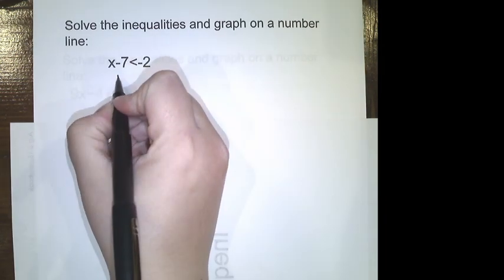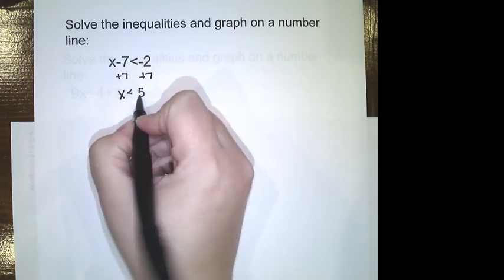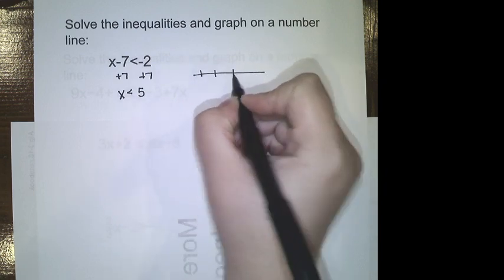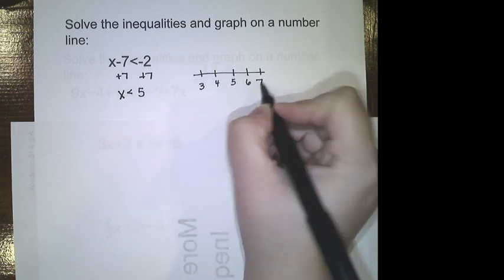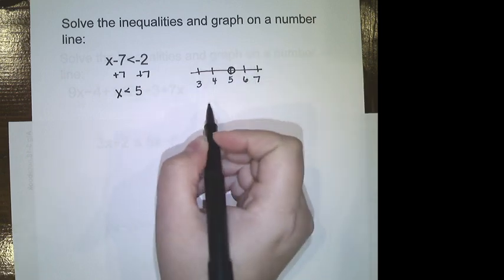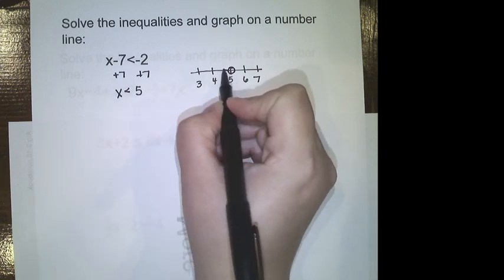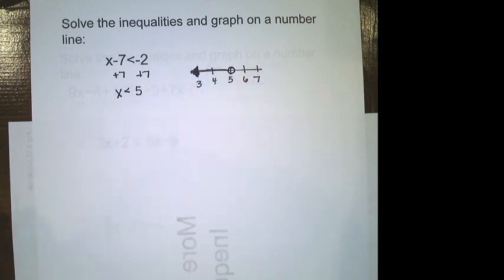When you solve this for x, it's a pretty simple one. We're just going to add 7 to both sides, and x is going to be less than 5. When we graph this on a number line, our boundary point is at 5, and it's going to be an open circle because there's no equal to sign, and x is less than 5, so all of the numbers that are less than 5 is the direction of our arrow.